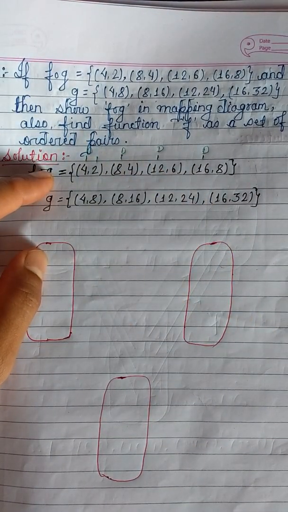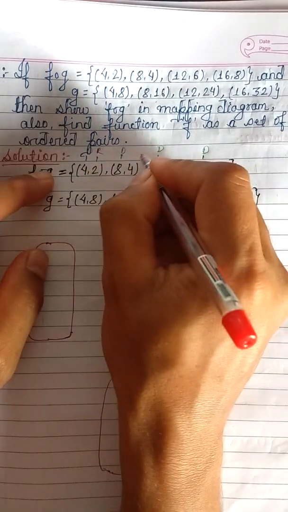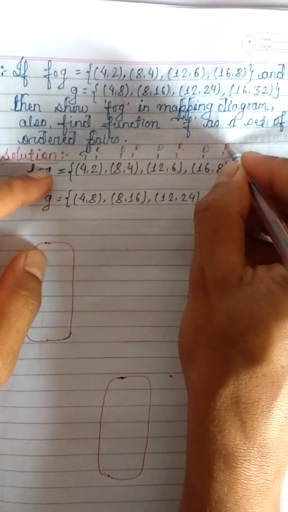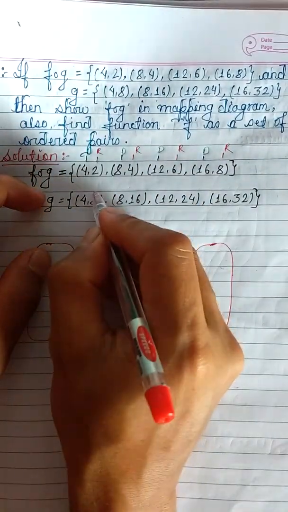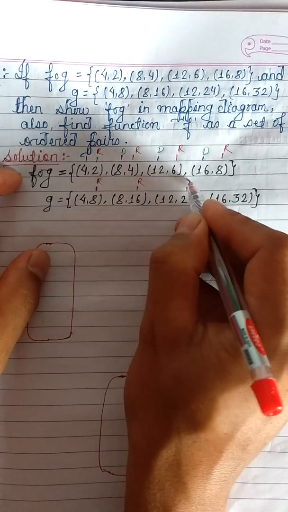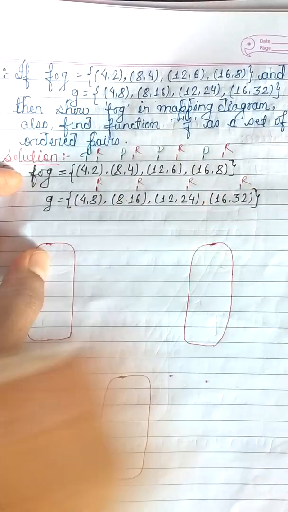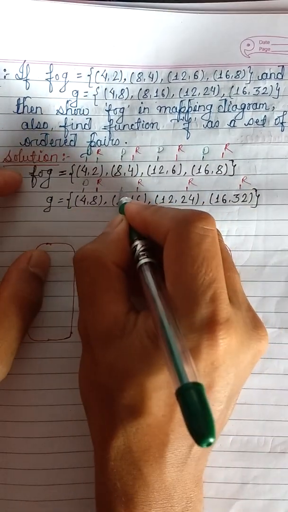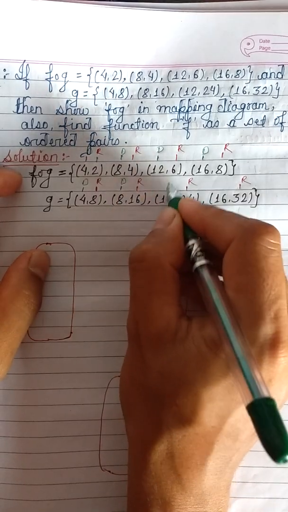Now this is the range, and the same goes with the function g also: range and domain. We have to be sure about domain and range first.